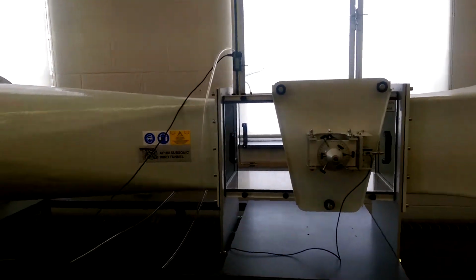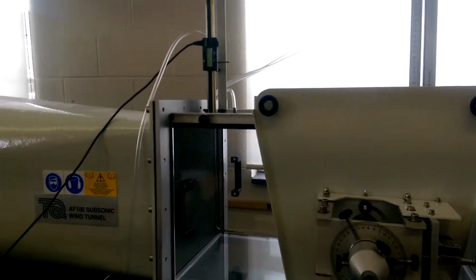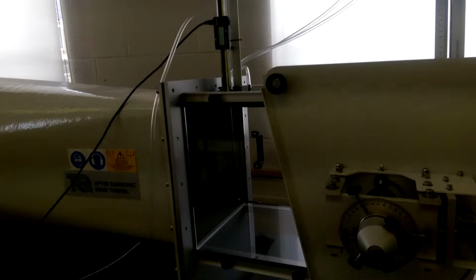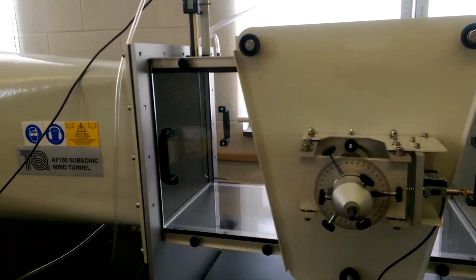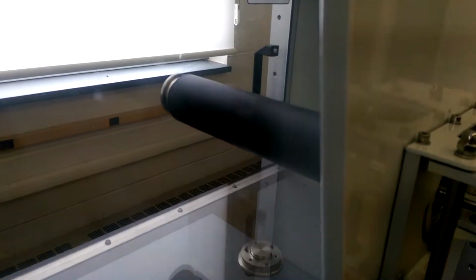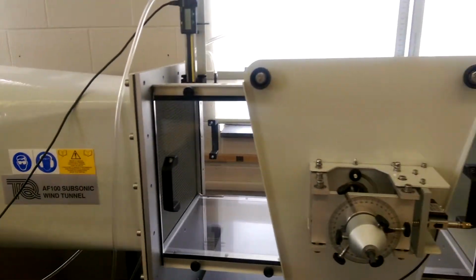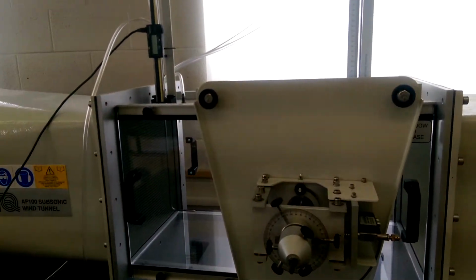This experiment is for traverse wake test, which is basically looking at the pressure distribution behind a circular cylinder. In this experiment, there are two pitot tubes. One is a pitot-static tube, which is used to measure wind velocity.